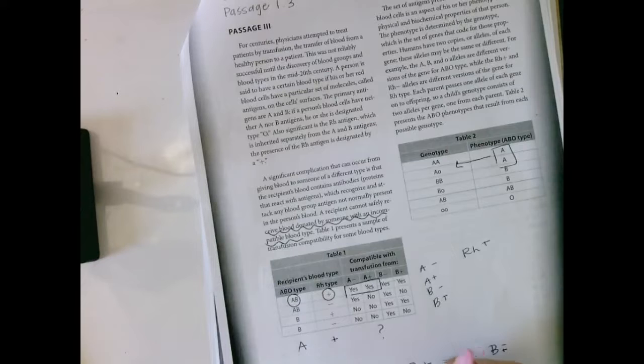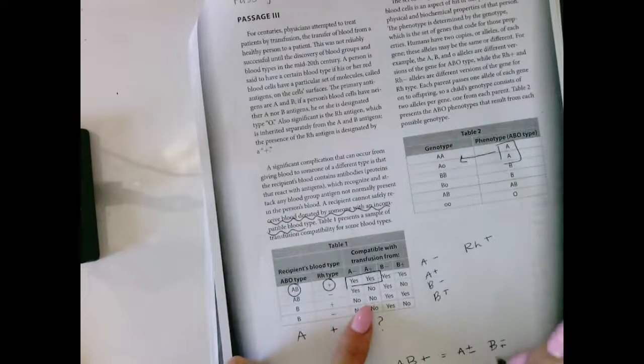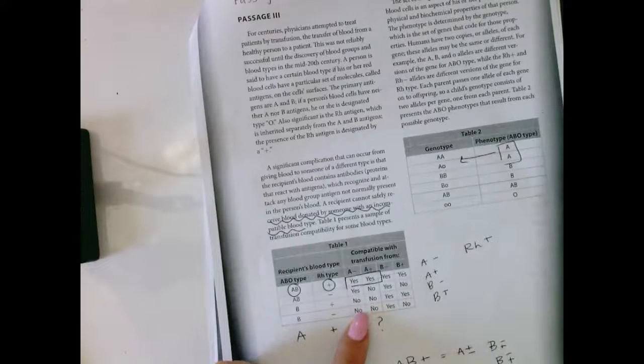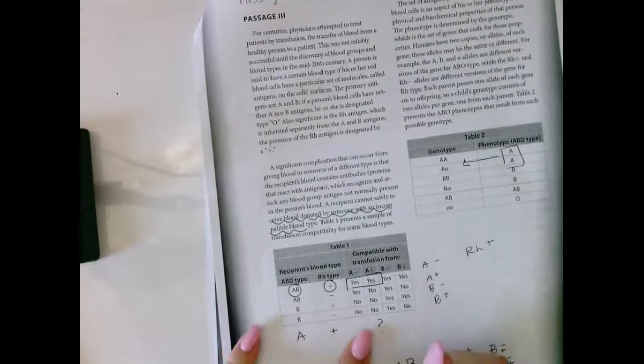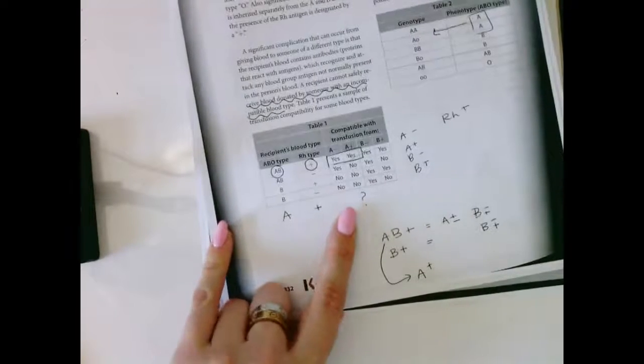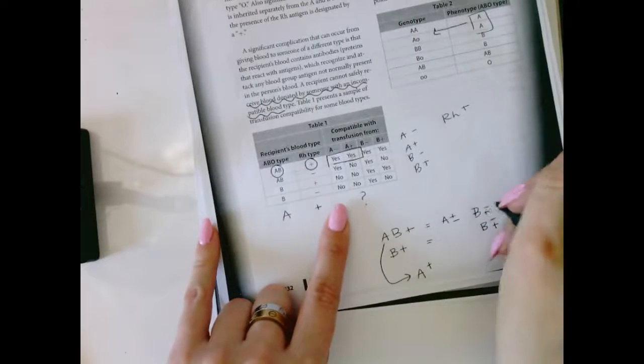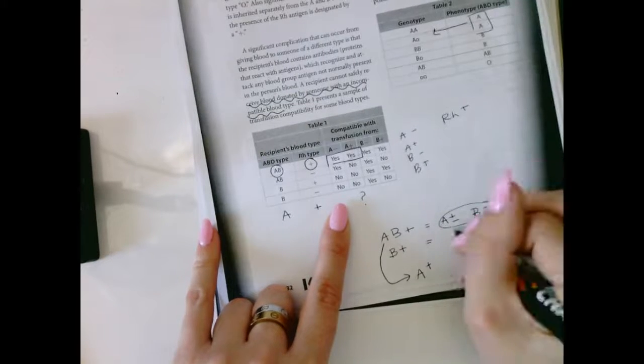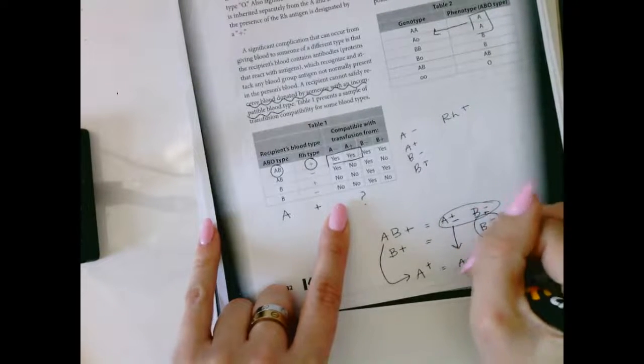But B positive can only receive from B minus or plus. Okay, but we're looking for just A positive. So if AB can receive from all of them, but B can only receive from B, we can make an assumption here that A can only receive from A plus or minus.